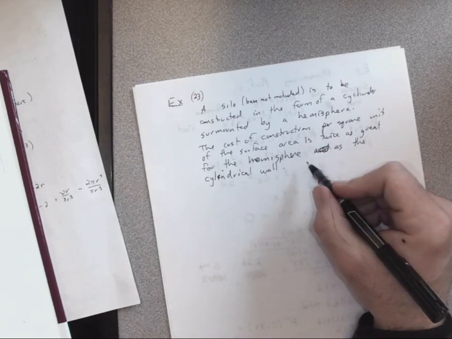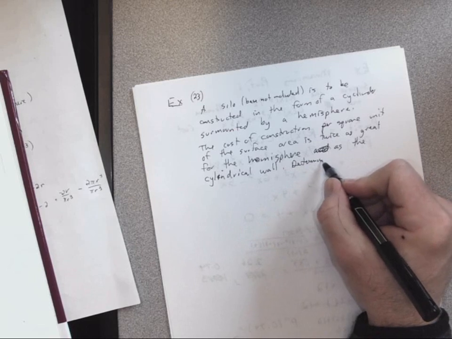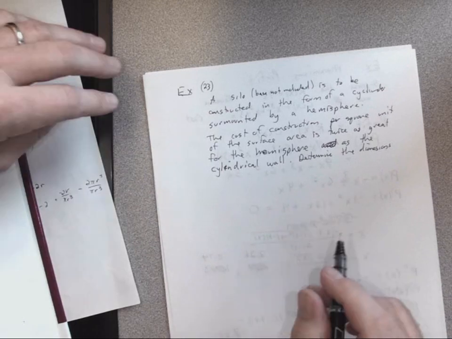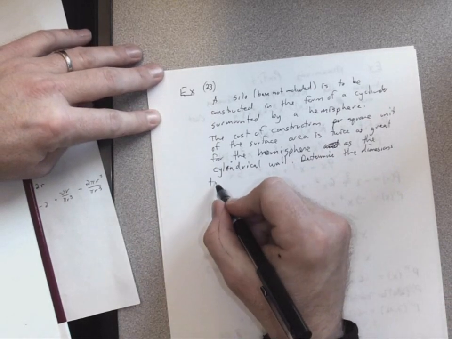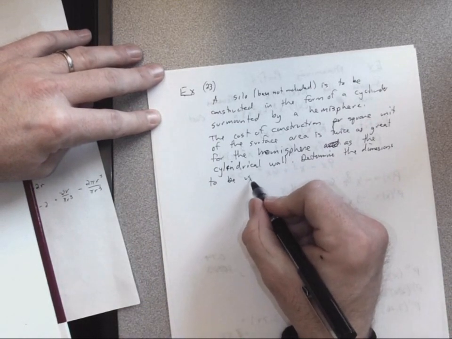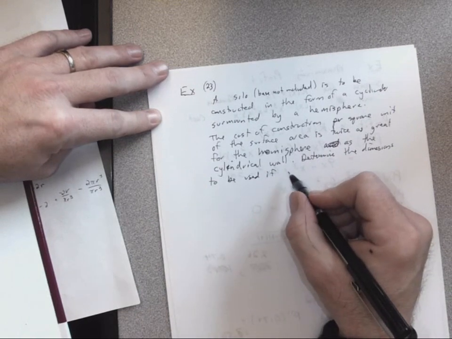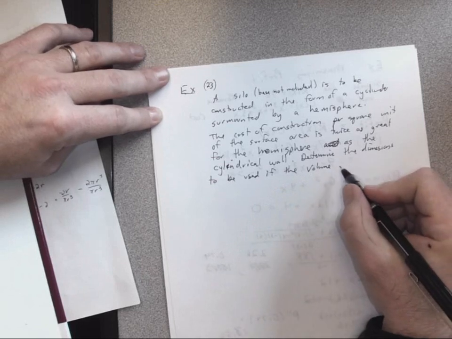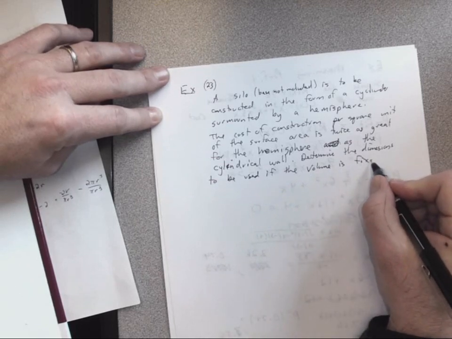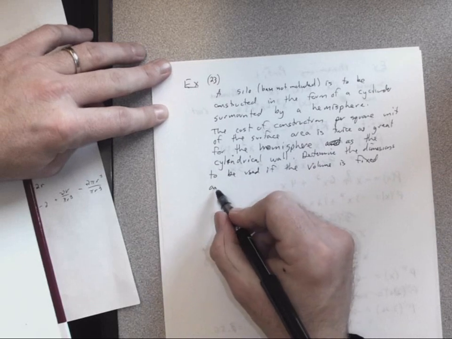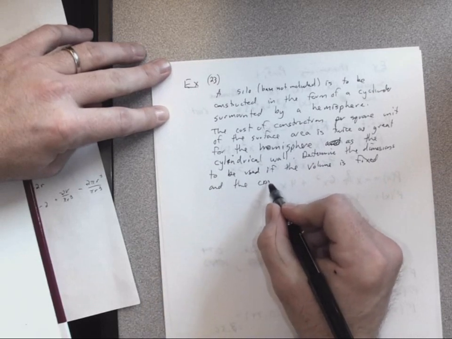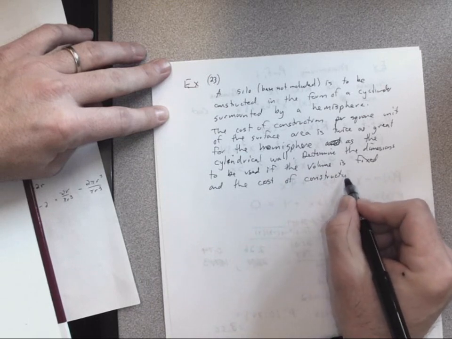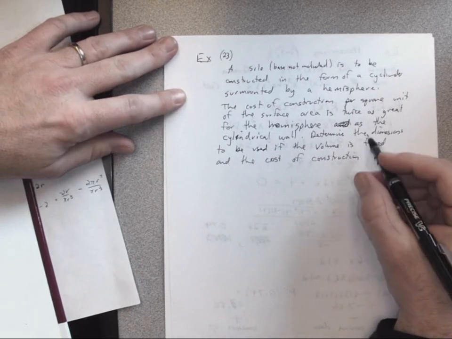Sidewall it says, but determine the dimensions to be used if the volume is fixed and the cost of construction is to be kept at a minimum.